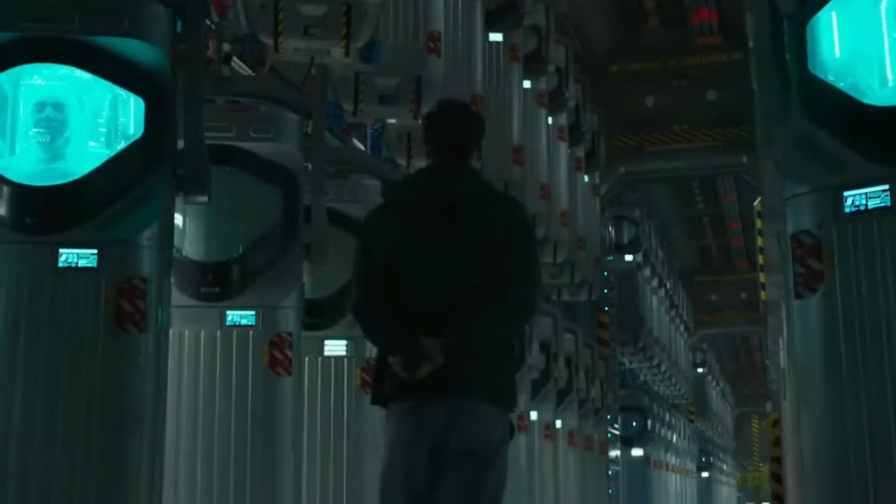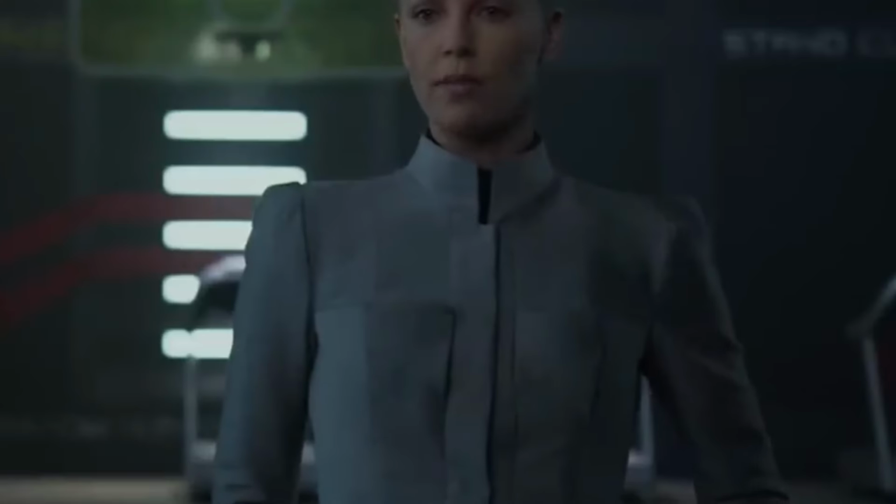The Prometheus mission is launched in 2091. Elizabeth Shaw, Meredith Vickers, played by Charlize Theron, Captain Janek, David, an android played by Michael Fassbender, Milburn, and Fifield are the additional crew members, and Peter Weyland himself is hiding on board.